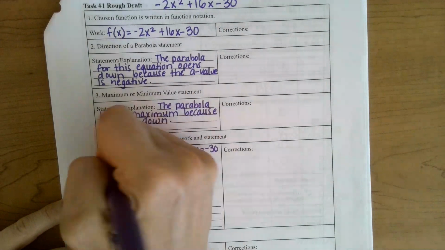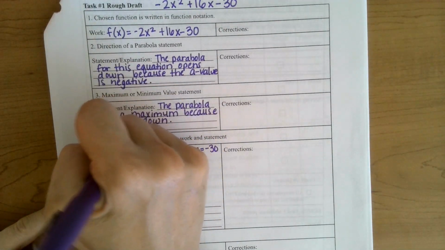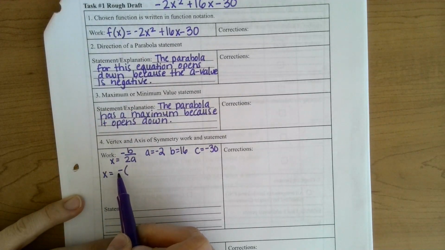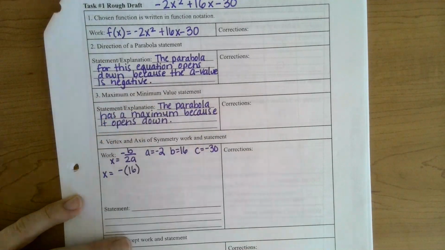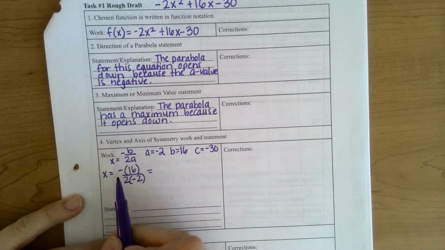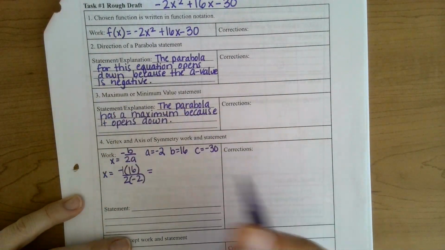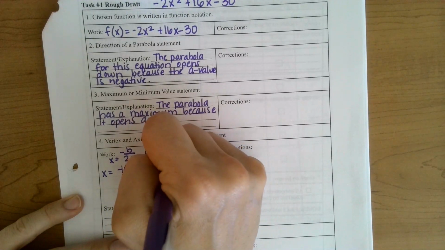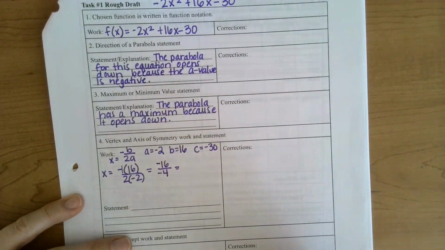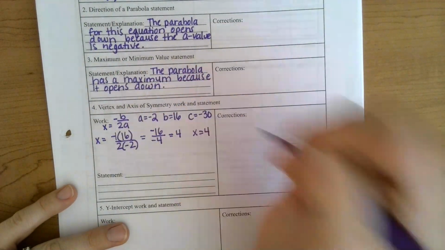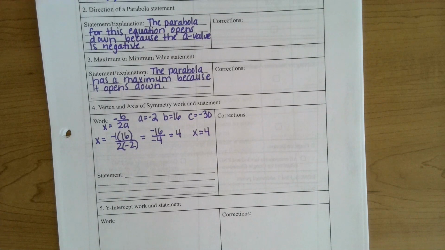So for the formula, x equals negative b. Remember, put your negative on the outside of the parentheses and then substitute your b value inside the parentheses, over 2 times a, which is negative 2. Remember, if it's just negative on the outside, there's that invisible negative 1. So negative 1 times 16 is negative 16. 2 times negative 2 is negative 4. Negative 16 divided by negative 4 equals 4. So this is going to be my axis of symmetry, x equals 4. And then again, use Desmos to check your answer.